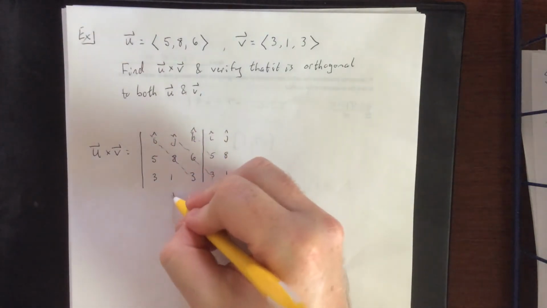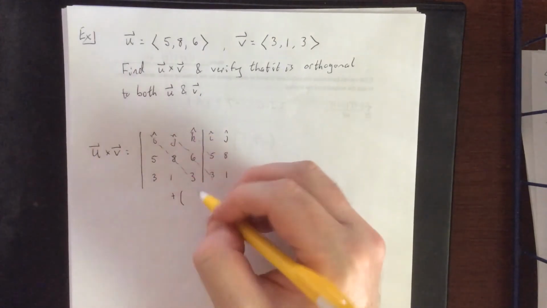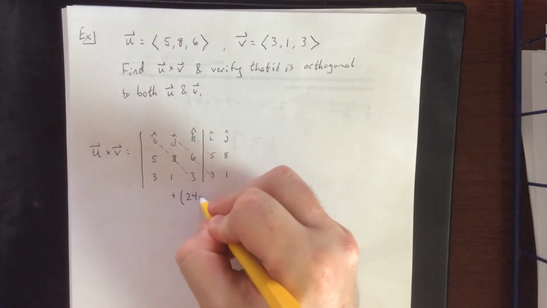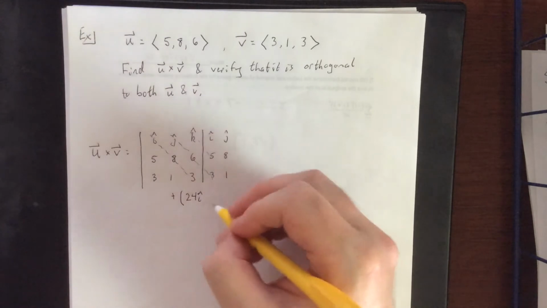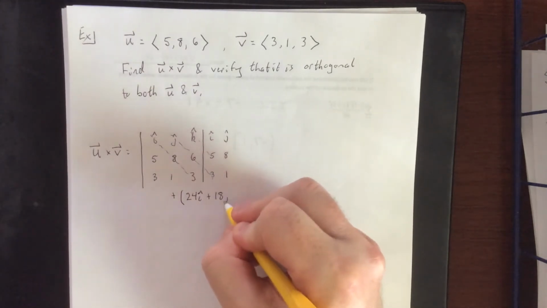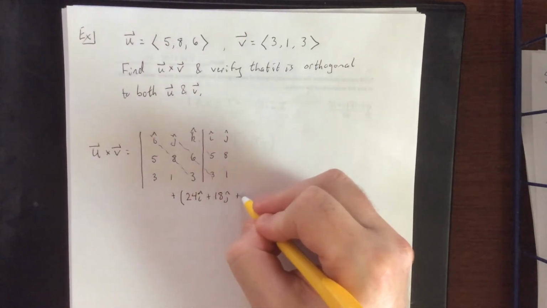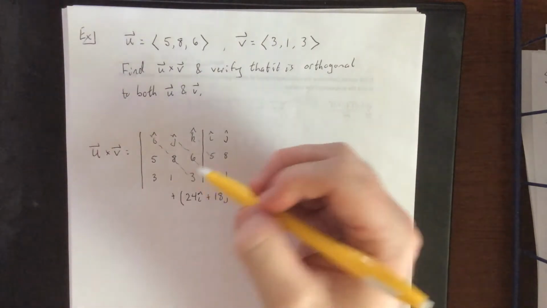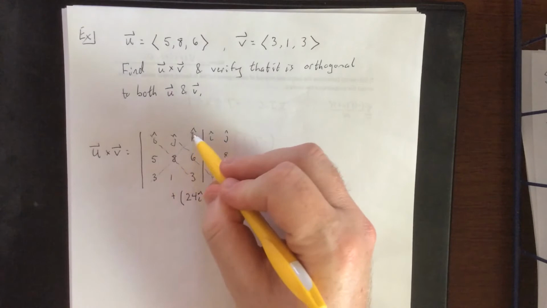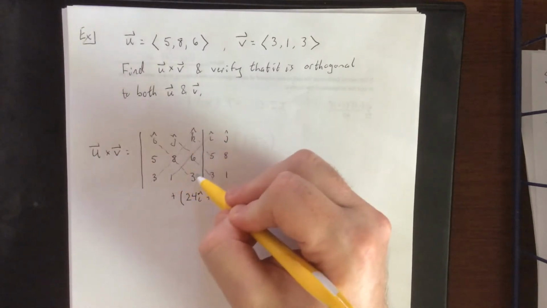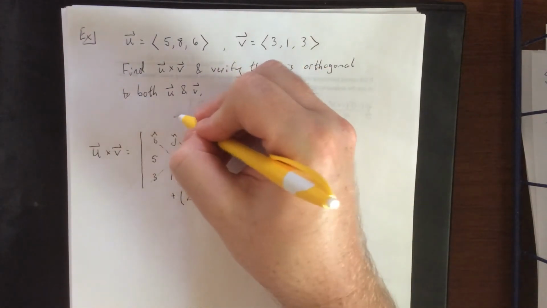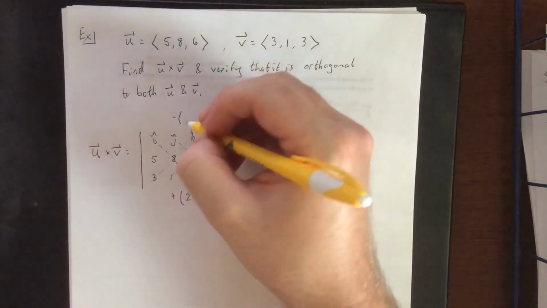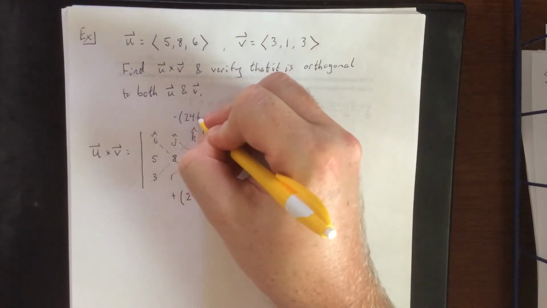So we'll go downward direction first. We have 8 times 3 for the I component, so 24I. 3 times 6 for the J component. And 1 times 5 for the K component. Then, in the opposite direction, a little slashy. We have 3 times 8 for the K component, that'll be 24K.